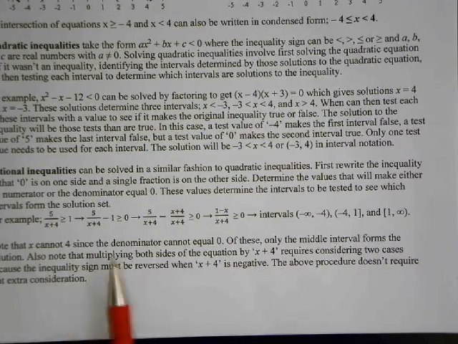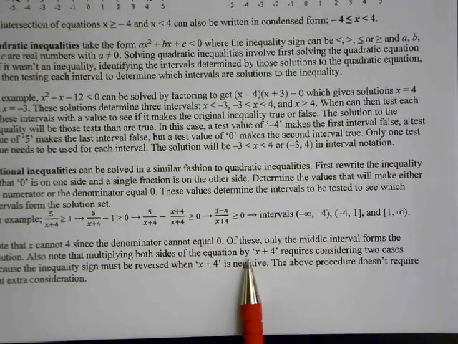Also note that multiplying both sides of the inequality by x plus 4 requires considering 2 cases, because the inequality sign must be reversed when this is negative. The above procedure does not require that extra consideration. All right, so a lot of information there. Let's look at a few examples.